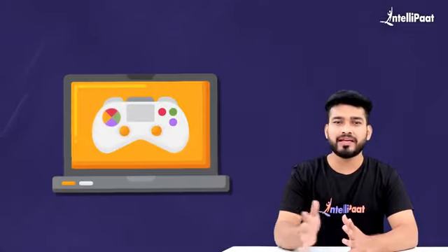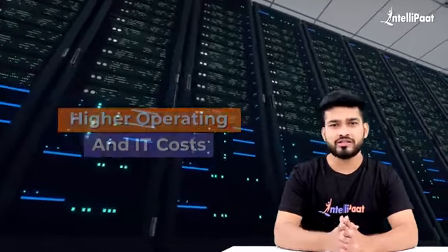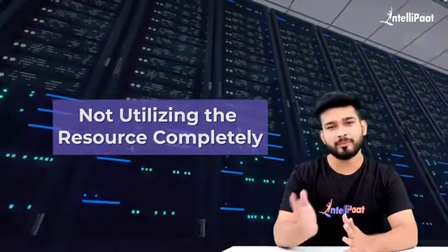Imagine you buying a gaming laptop and just editing Google Docs on it. This doesn't make sense, right? The same thing prevails when companies don't utilize servers completely. And by doing so, they pay higher operating and IT costs since they are not utilizing the resources completely.